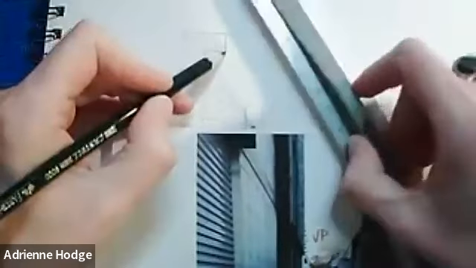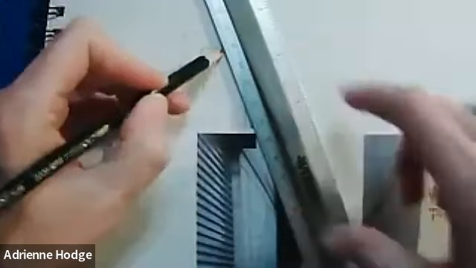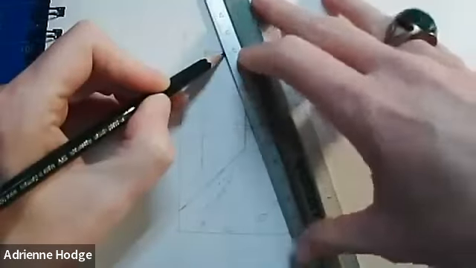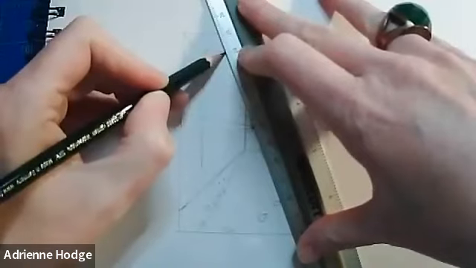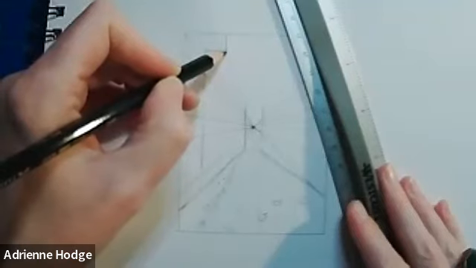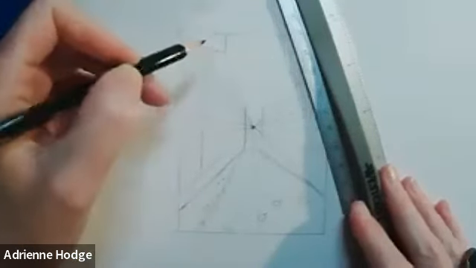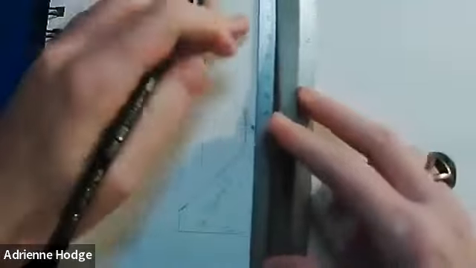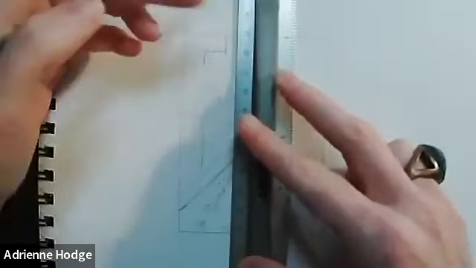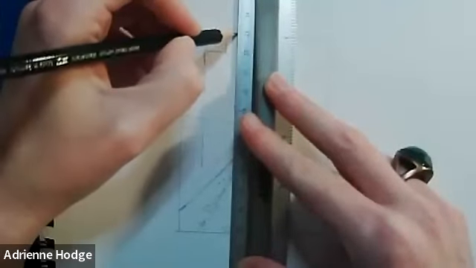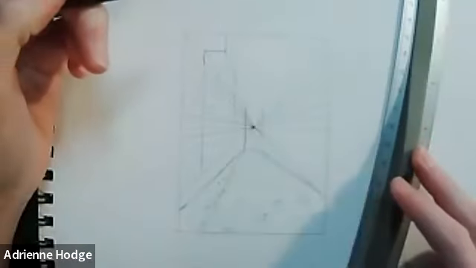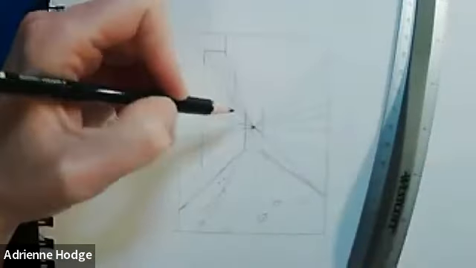Okay, but then the little side of that is also following the rules of 1-point perspective and is angling down. So we've got some depth happening right here. And then we've got some other openings in the side of this architecture, which create a vertical line right there.